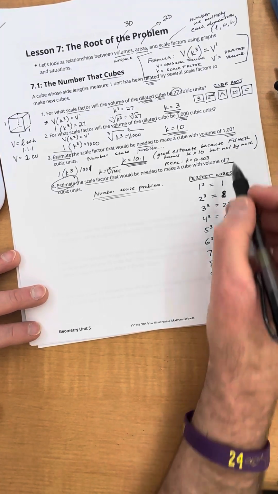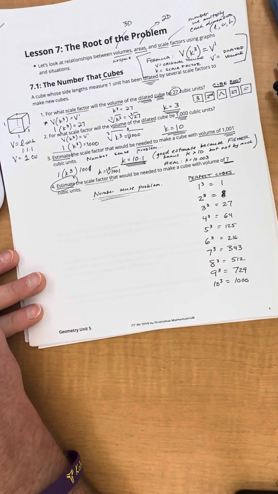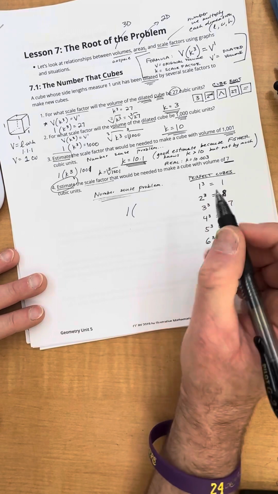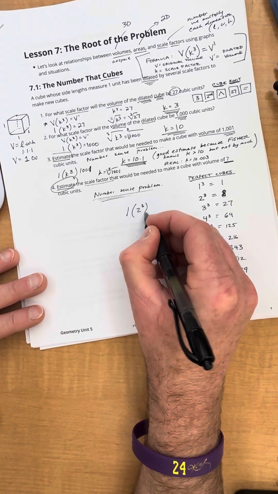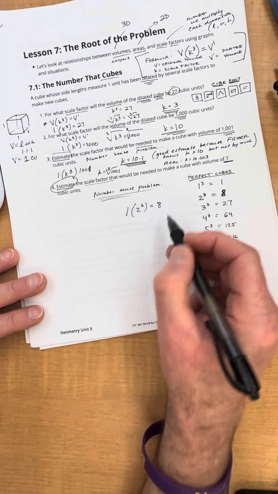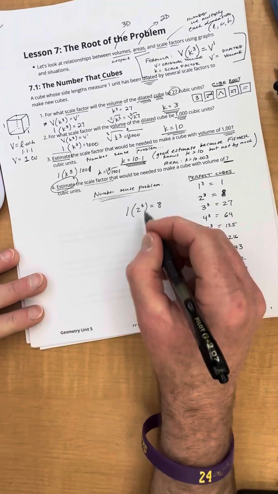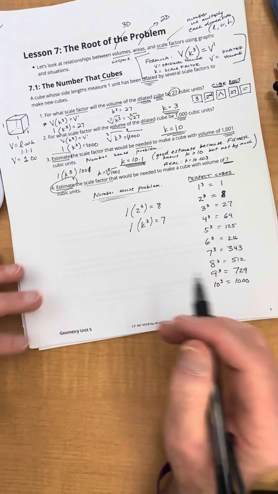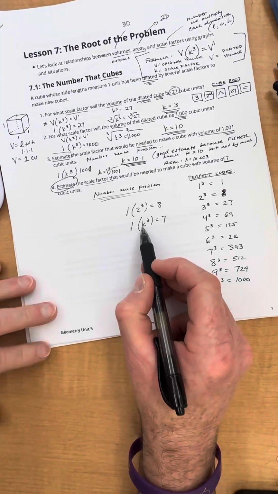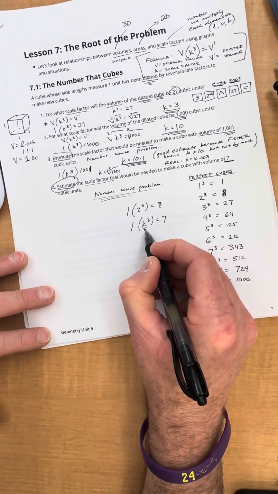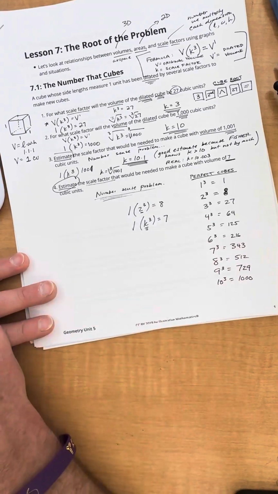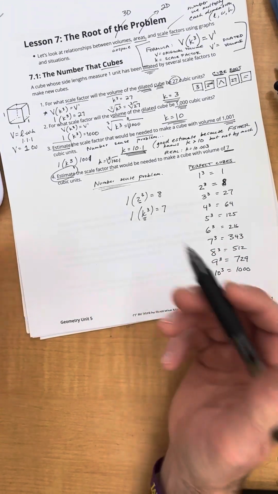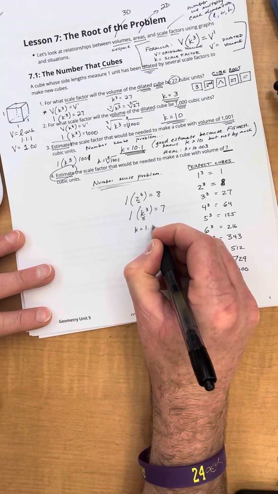So if 2 to the third power equals 8, and we're looking for a volume of 7, remember, 1 times 2 cubed. So if the scale factor was 2, then the new volume would be 8. But we've got 1 times k cubed equals 7. That's where we have to come up with an estimate. So I know this k is going to be a little bit less than this 2, just a little bit. So you might say, if we're going to 7, maybe k equals 1.9.